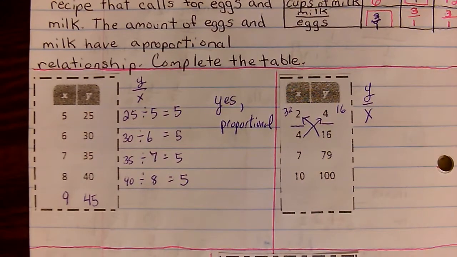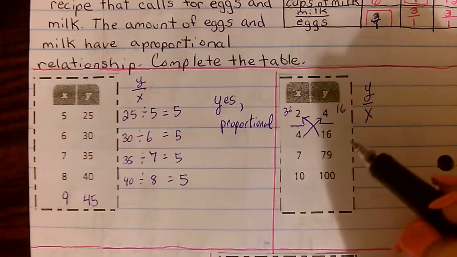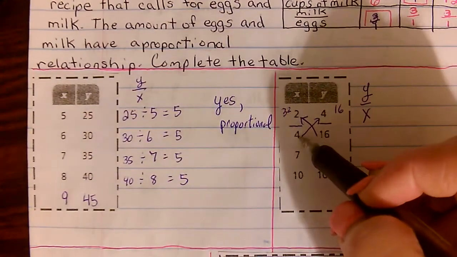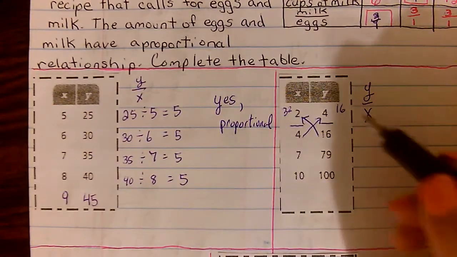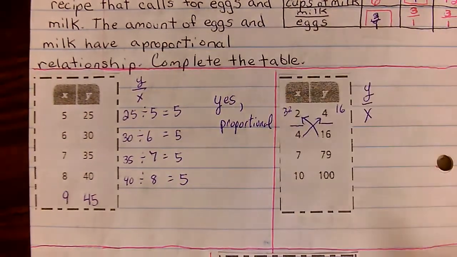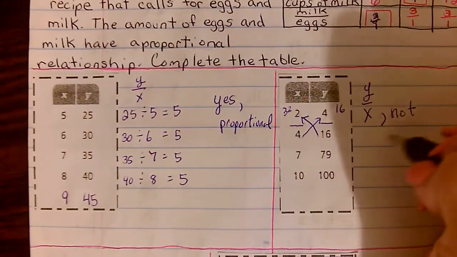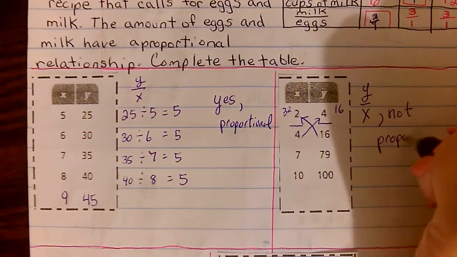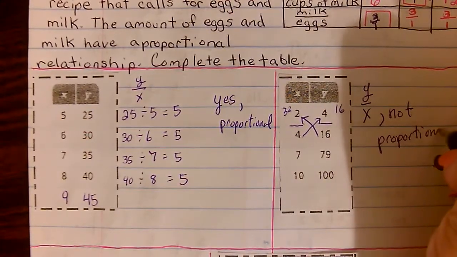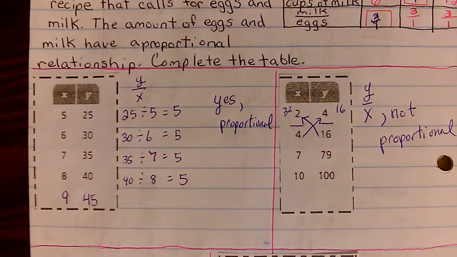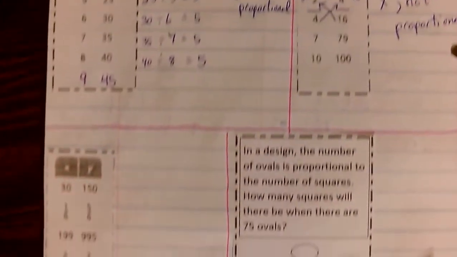So they're not proportional if you can't get the same answer when you cross multiply. Or you can look at it this way. 16 divided by 4 is 4. 4 divided by 2 is 2. This is not proportional. Okay? Not proportional.